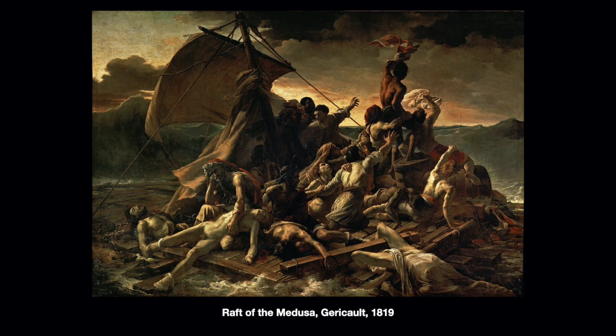Géricault made this painting to garner sympathy and push the idea that justice should be distributed equally, whether noble or otherwise. Okay, so that's the historical context. That's why the time is important. 1819, post-Napoleon, restoration of the monarchy.